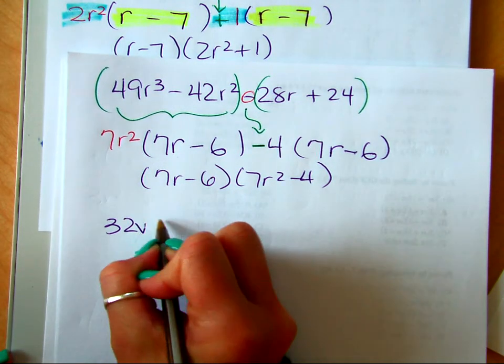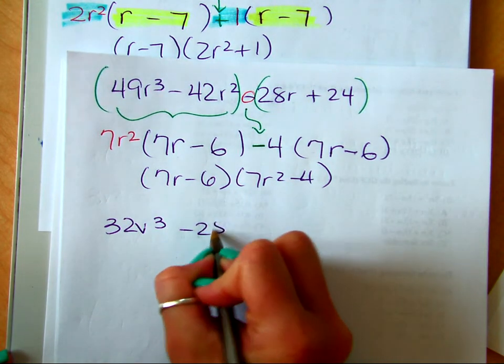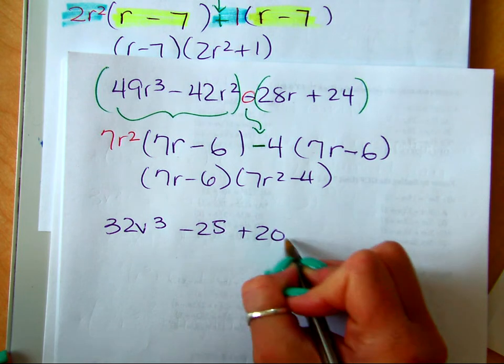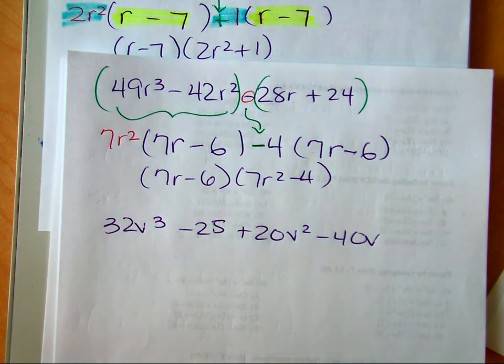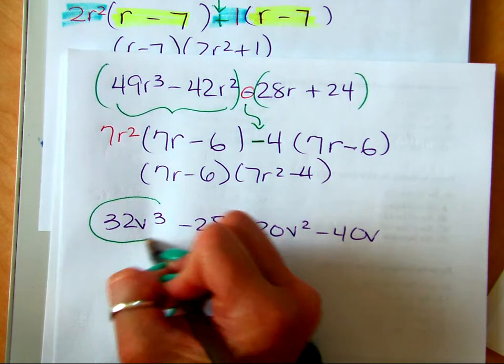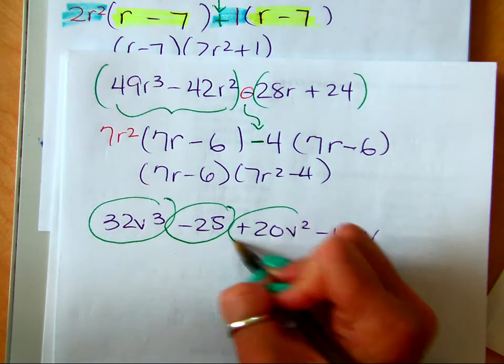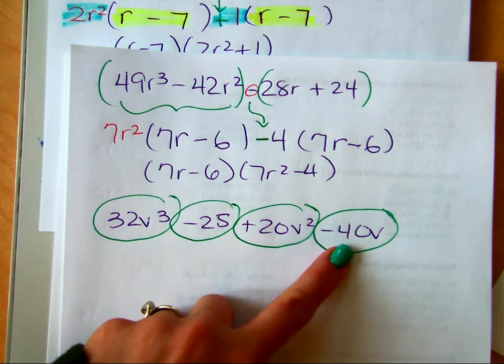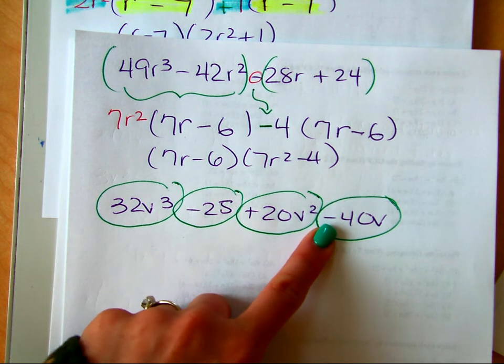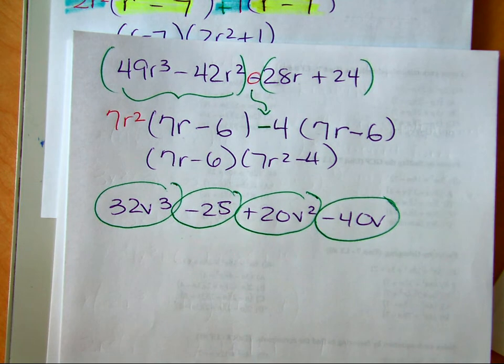32v cubed. By the way, what do you notice first of all, right off the bat? It's not in standard form. Well, it's a good thing that addition is commutative and all of these terms are movable. As long as you move each bubble, meaning if you're going to move that 40v, you got to move the negative with it, right? So before you could even do this problem, put it in standard form, try it, let me know when you get an answer.